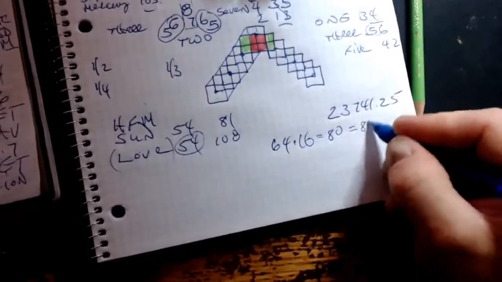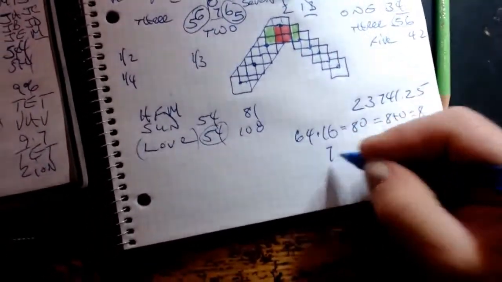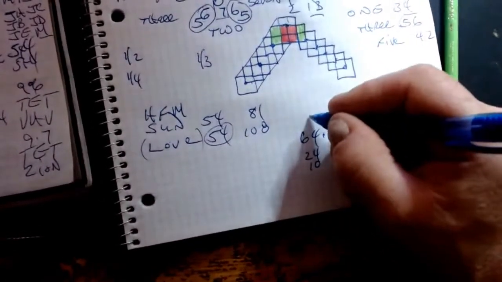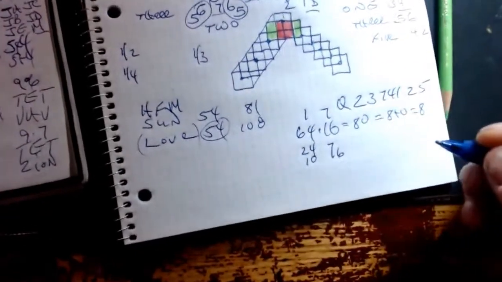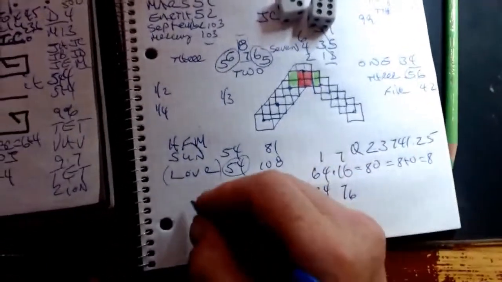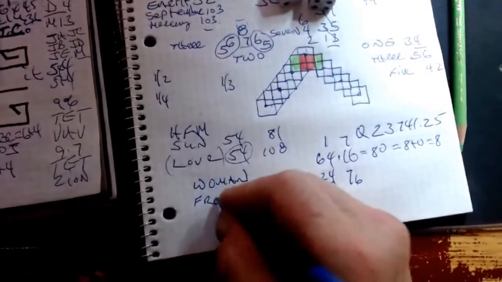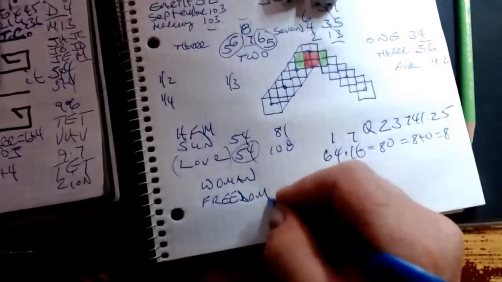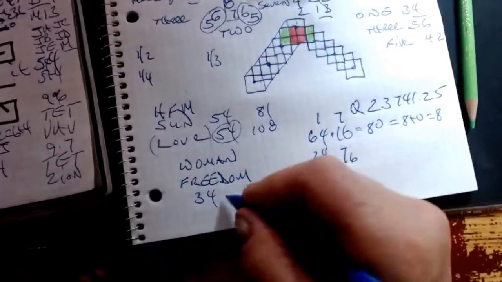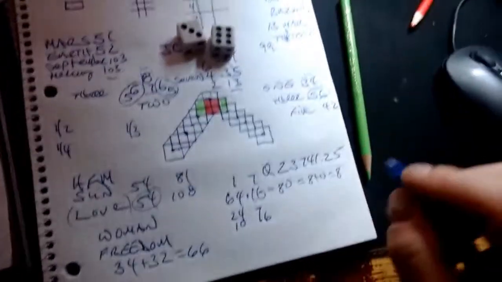8 plus 0 equals 8. 8 becomes 8, remains 8. But in the meantime, this one over here becomes 76. This one becomes 24 and 10. At the same time, we're going to go 1 and 7, and it becomes what Q is. When it takes over the barred 66, and 66 stands for woman, and then this word over here, 6, 24, 34, 4, 19, 32 equals 66.